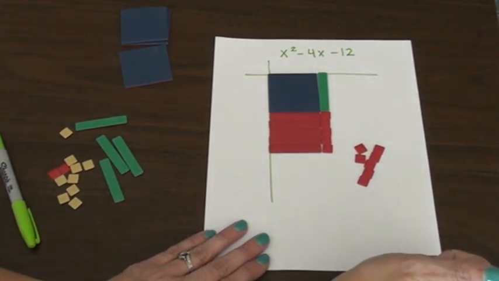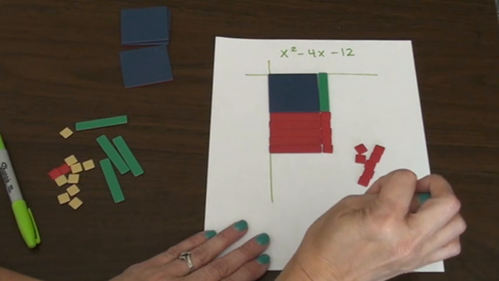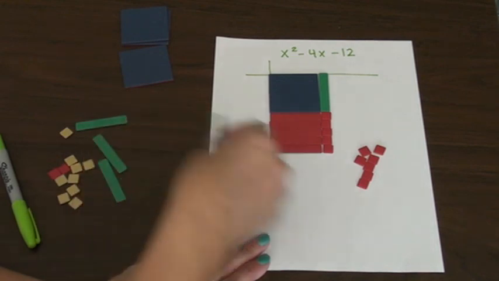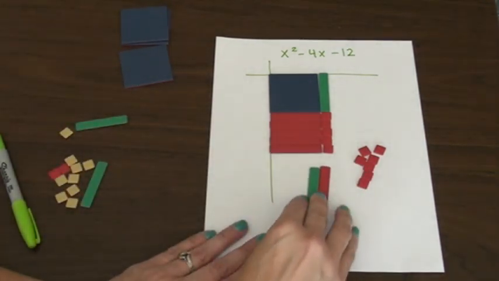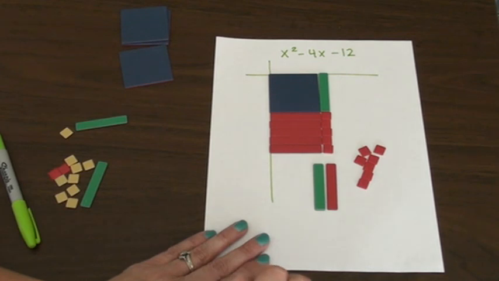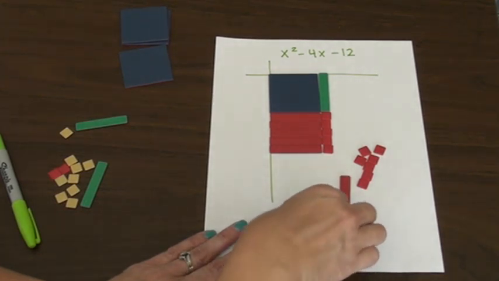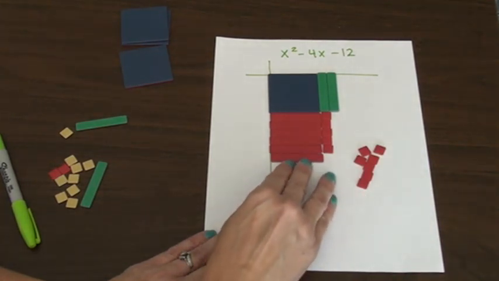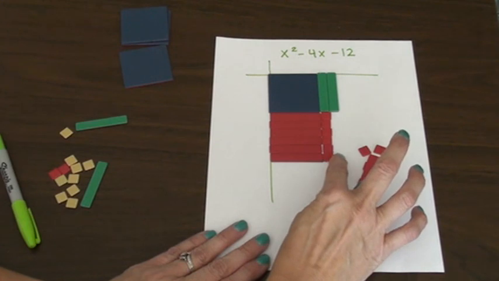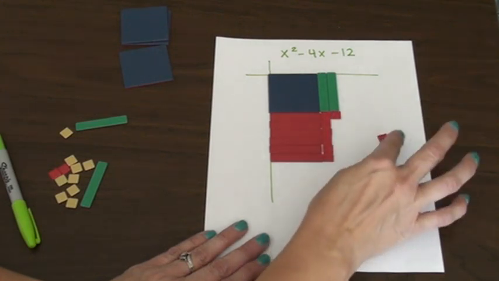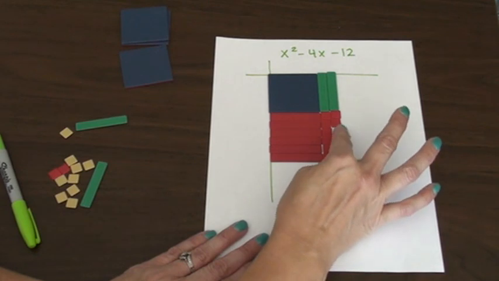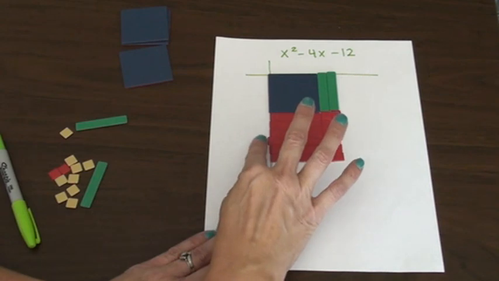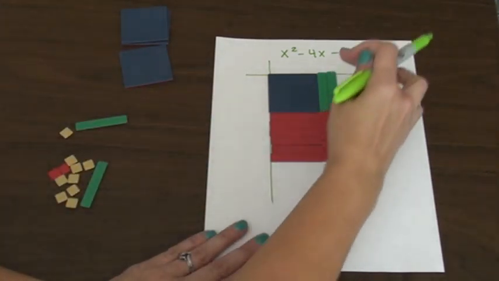Again, same thing. I do not have enough room to place the rest of these 1s. So I'm going to do another green tile and red tile, because those are going to cancel each other out. I will put my green one up here with the other positive, and I'm going to put my red one down here with the other negatives. And then I'm going to see if I can fit in these 1s. And you see that you can. So now I have my perfect square or rectangle.